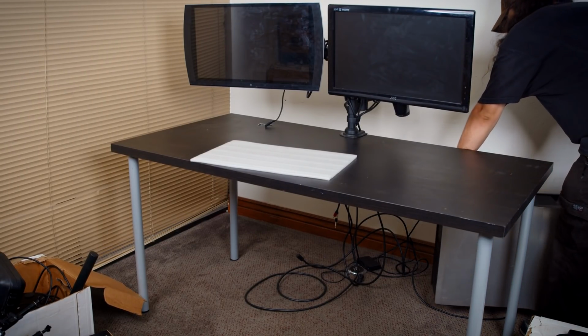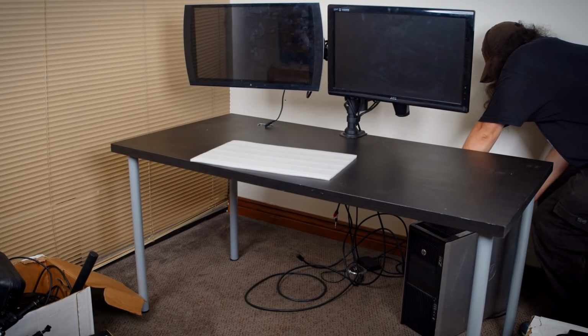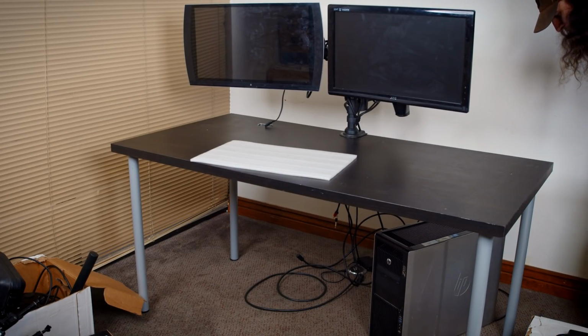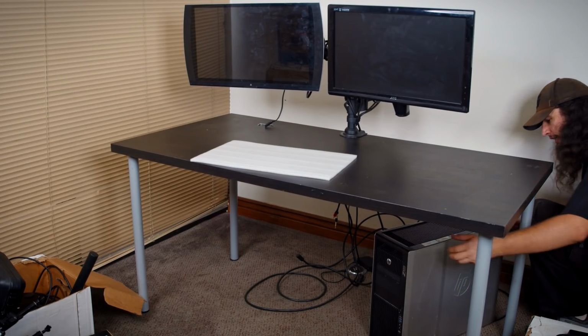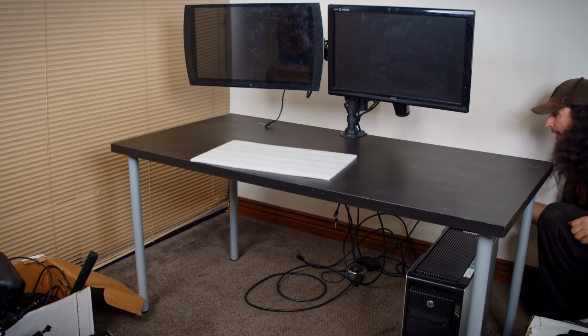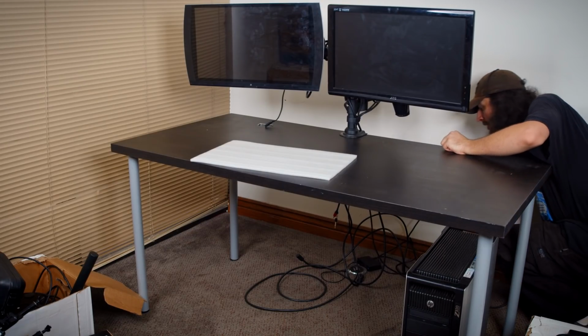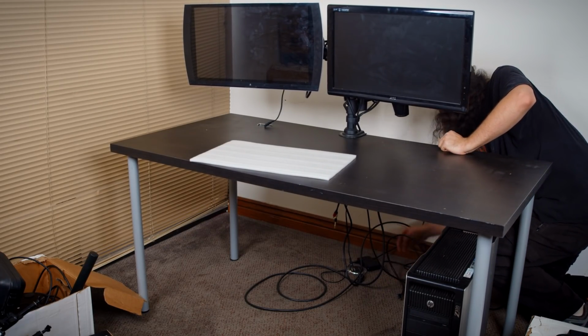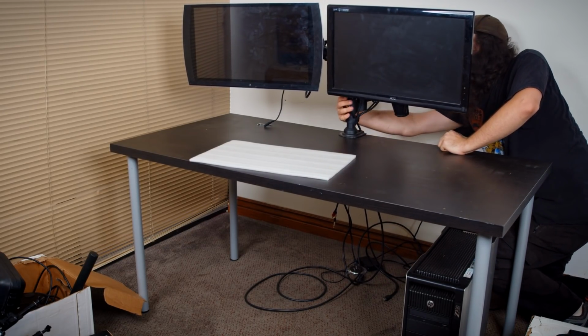Okay, so my Z820 right now has just one GTX 970 in it. It's not the highest power graphics card, obviously, but it is acceptable for what I use it for.